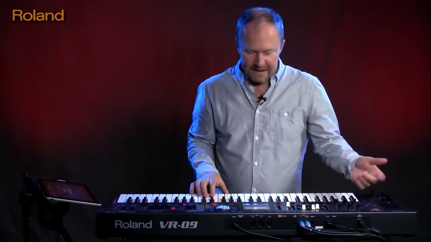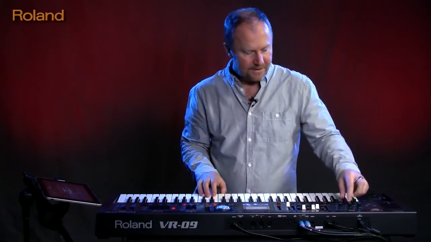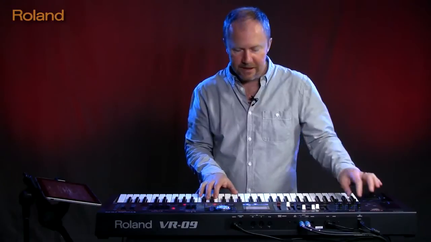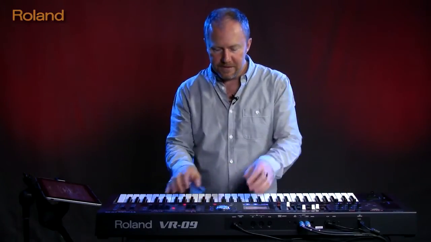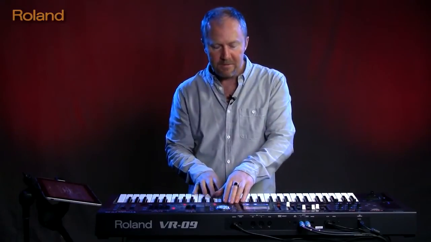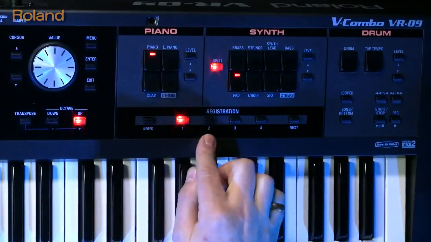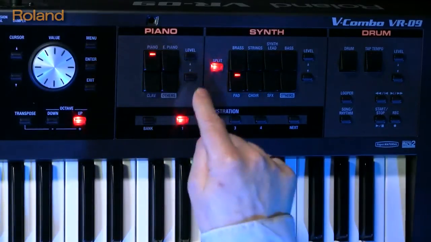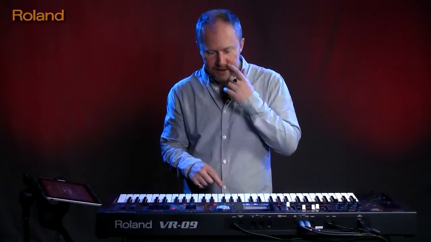If I wanted to do any edits to the thing, add effects for instance, I can do that too. I can add all the different effects. And then I can store all of these different things. I could even transpose one particular set of sounds and have it as a different set of sounds in a different registration. As I mentioned in the overview, you've got 200 sounds to choose from and 100 registrations.